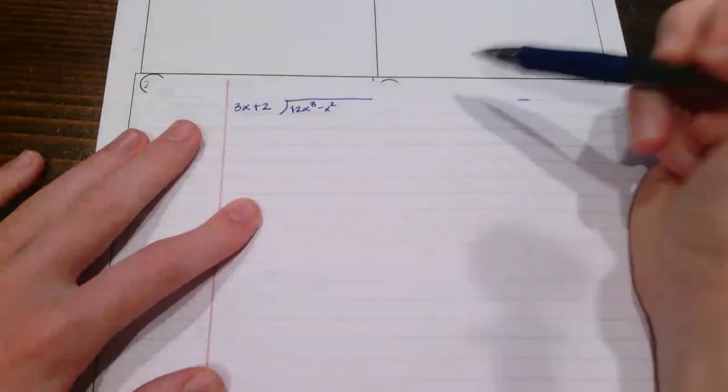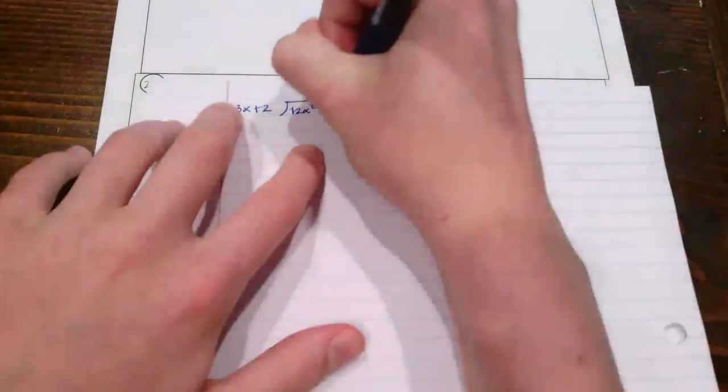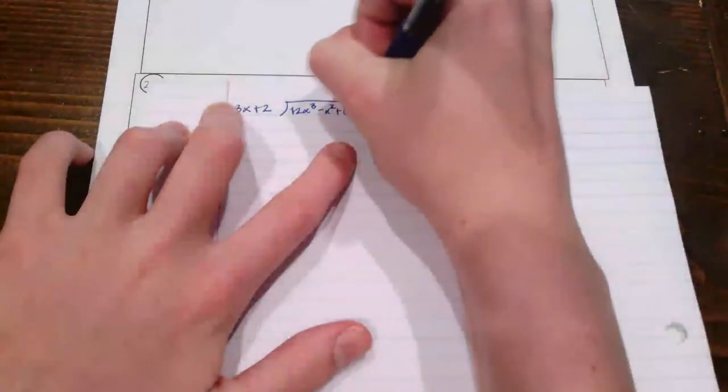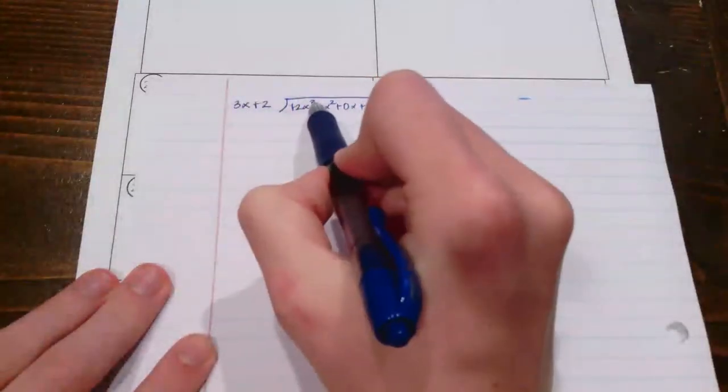Now, we have to have a placeholder since this does not have a single x value. So we're just going to put plus 0x because we have to have that placeholder there. Now, plus 4. So we're going to ask ourselves, what times 3x will give us 12x to the third? So that's going to be 4x squared. Put that there.